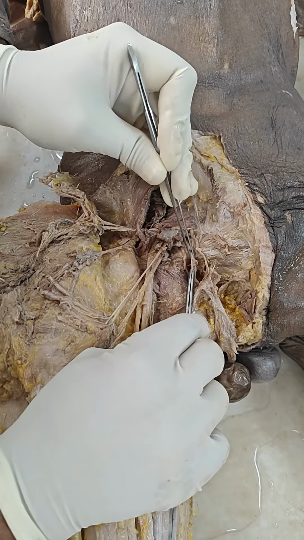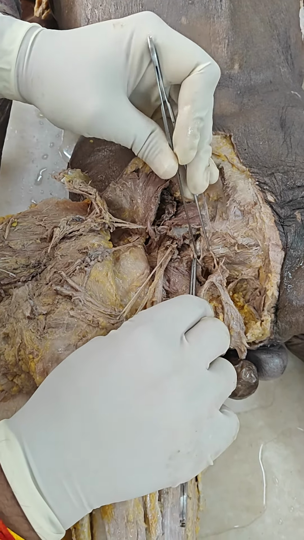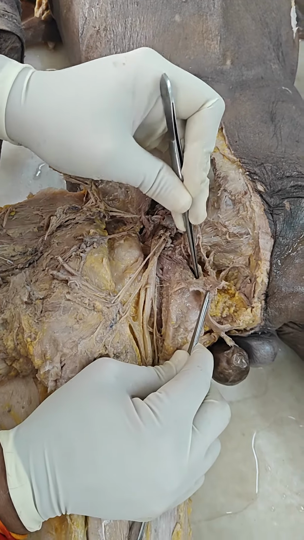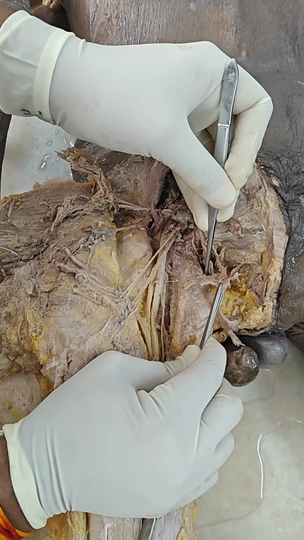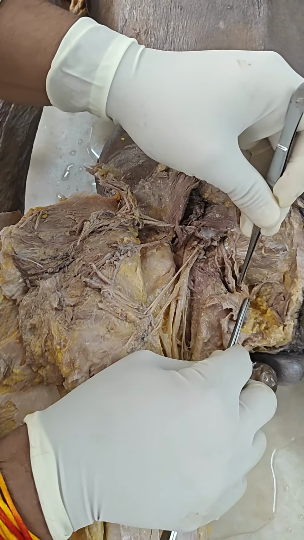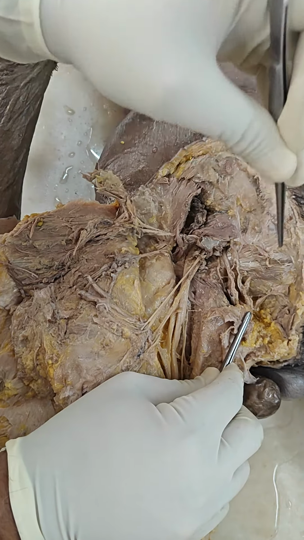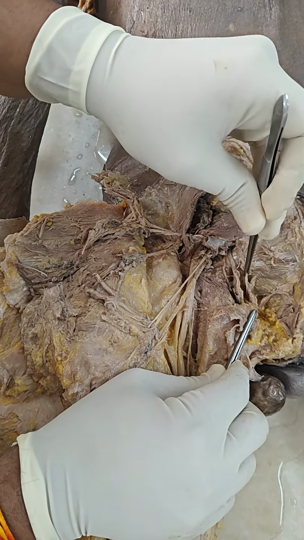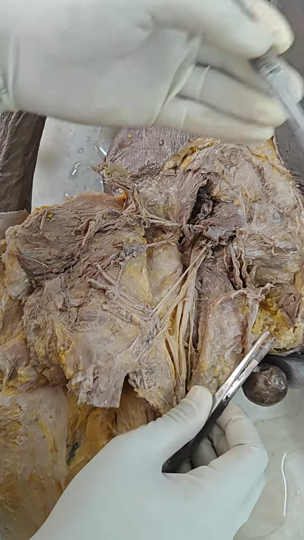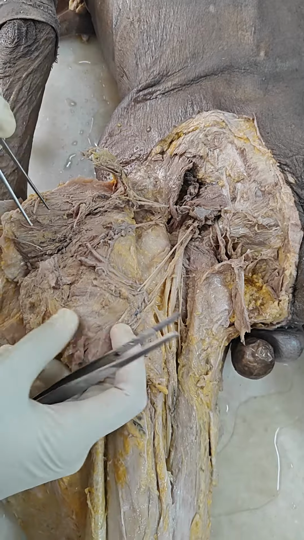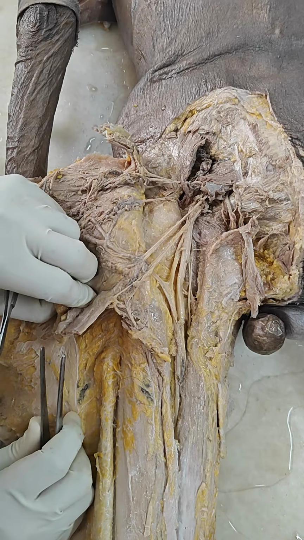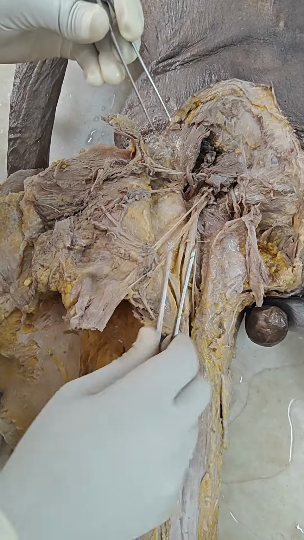Along with it there are the internal pudendal vessels and nerves. Amongst these, immediately just medial to the ischial tuberosity, the internal pudendal nerve gives one branch called the inferior rectal nerve, and there is the beginning of the pudendal canal, in which the pudendal nerve and vessels go, and it gives mainly the innervation to the pelvic structures. So this is about the gluteal region and the muscles of the gluteal region.